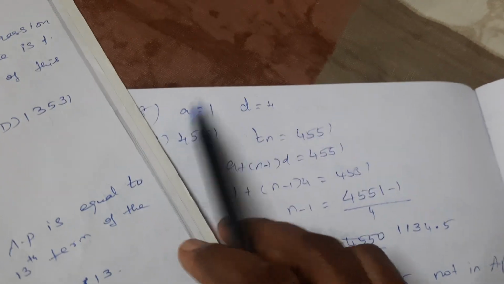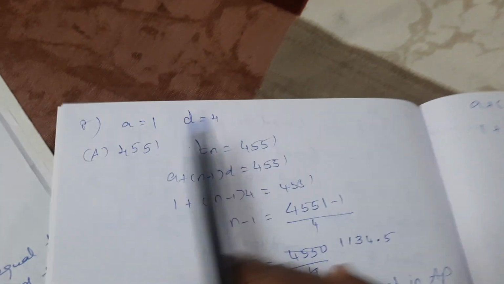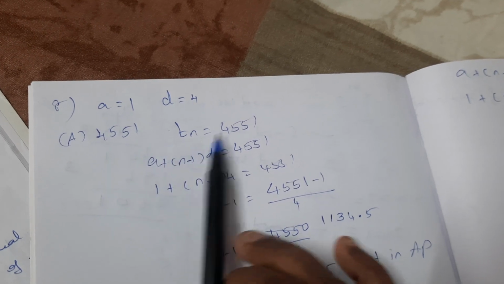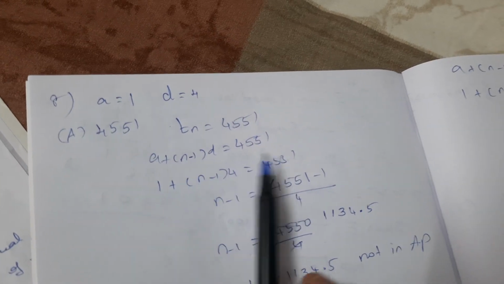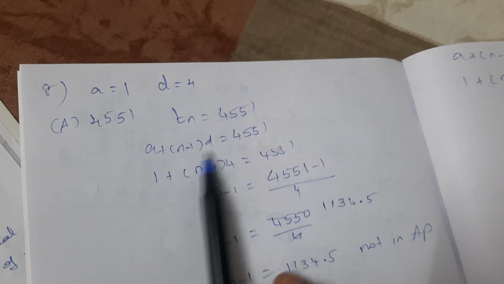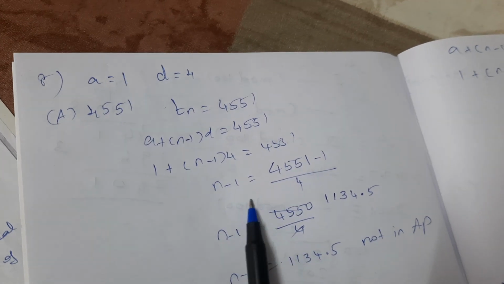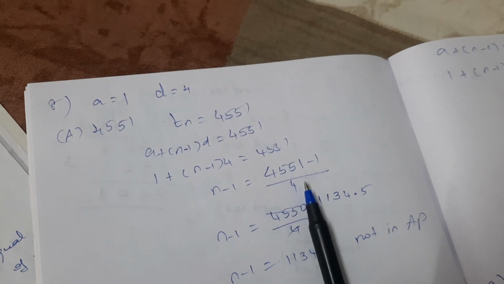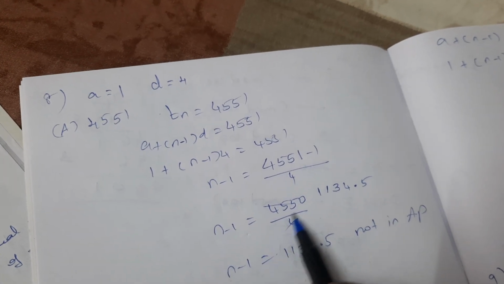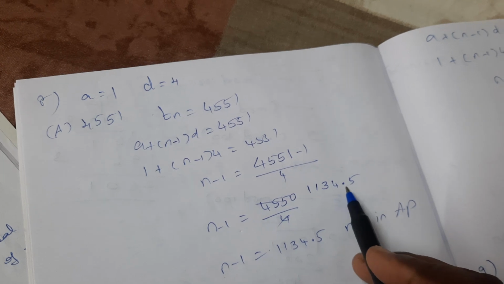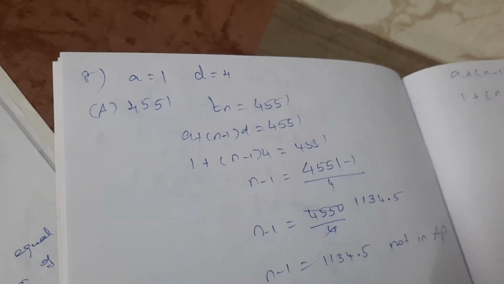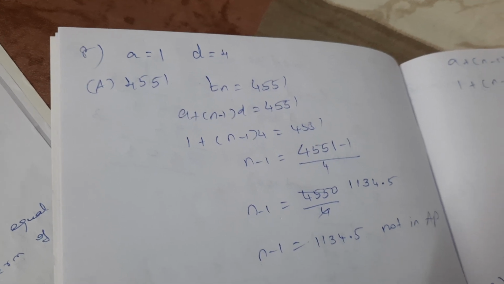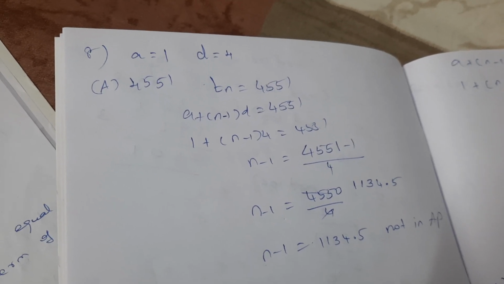First we take a is equal to 1 and d is equal to 4. First option is 4551. So the formula is a plus n minus 1 into d is equal to 4551. A is equal to 1, so n minus 1 is equal to 4550 divided by 4. We divide it, that is a fraction value. So this is not an n value. This is not a negative value and the fraction value is not in n. So this is not in AP.